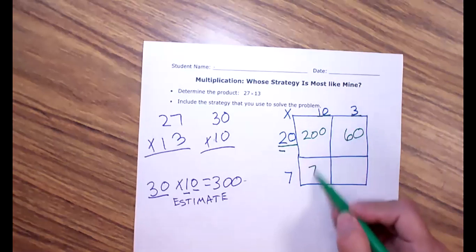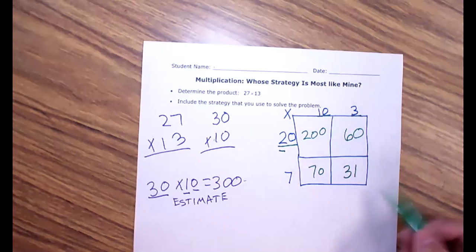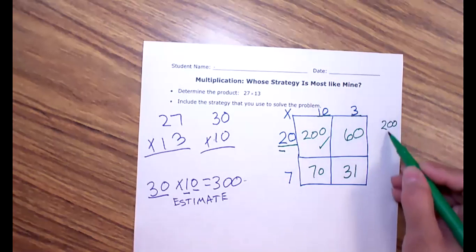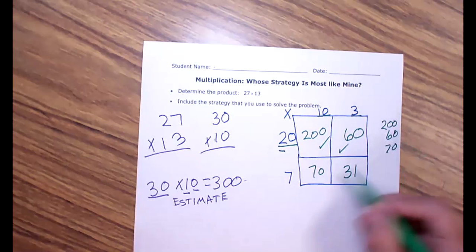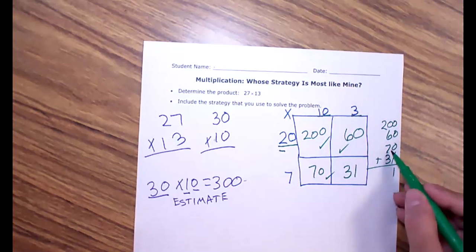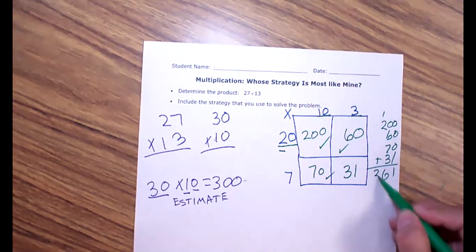7 times 10 is 70. And I know that 7 times 3 is 21. Now let me add them up. So I have 200, check, plus 60, check, plus 70, check, plus 31. Let's take a look-see here. I know that 7 plus 3 is 10 and 6 is 16. 2 and 1 is 3.